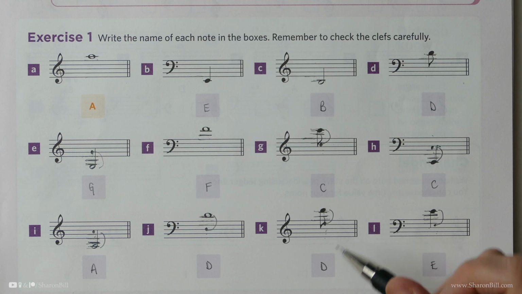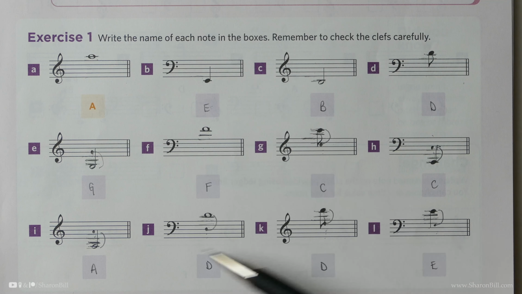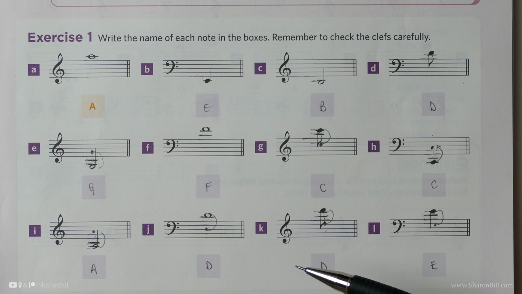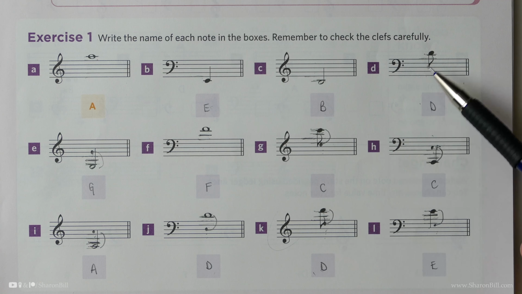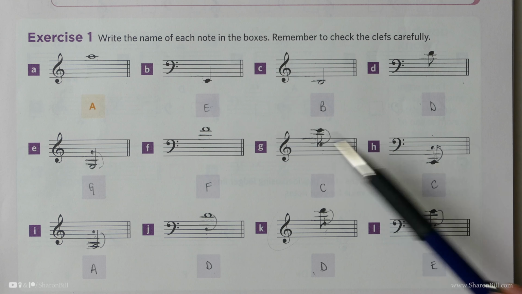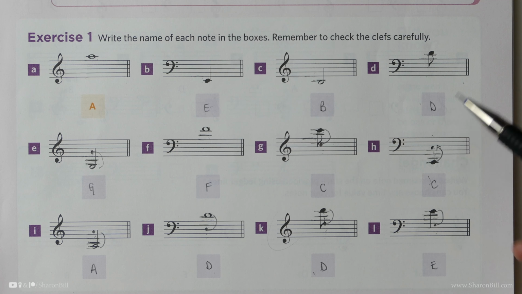Now notice we've got lots and lots of the same letter name repeated. There's a D there, a D there, a D there, but they're all different pitches. For example, this pitch is different than this pitch, or this C and this C are different pitches, even though they're given the same name.